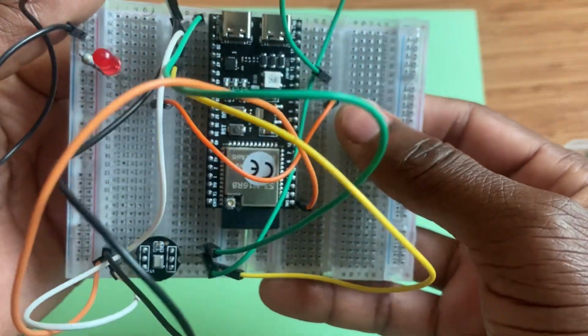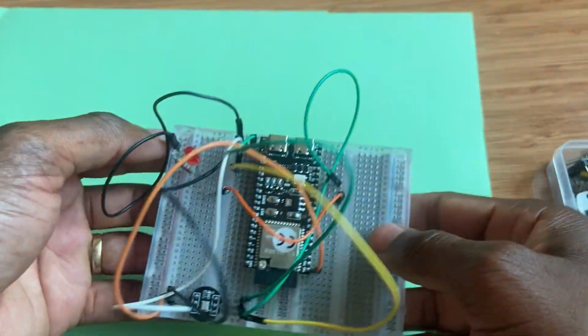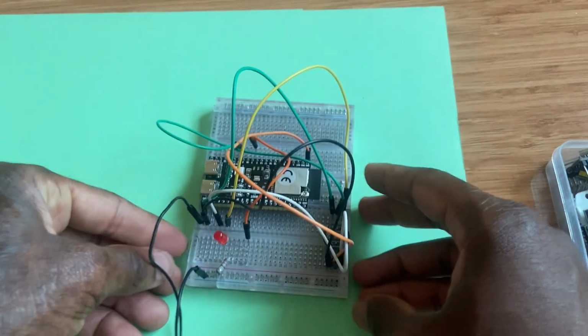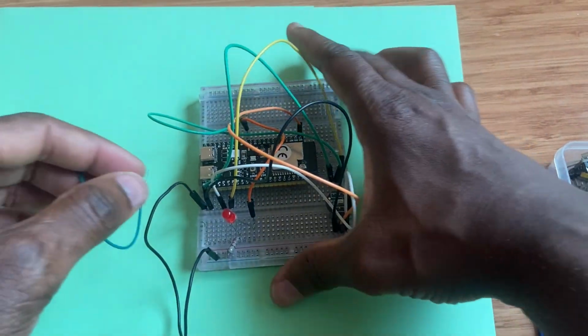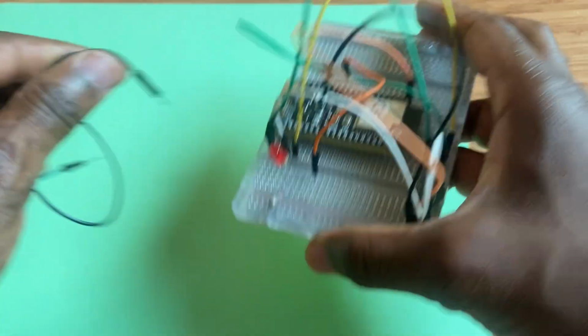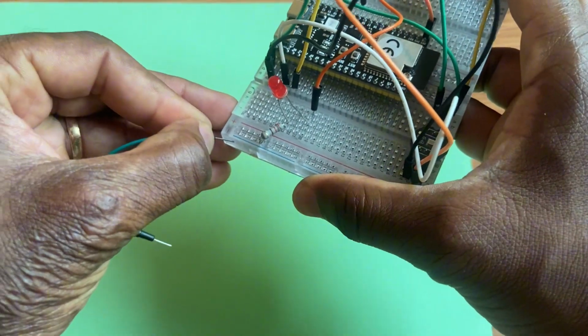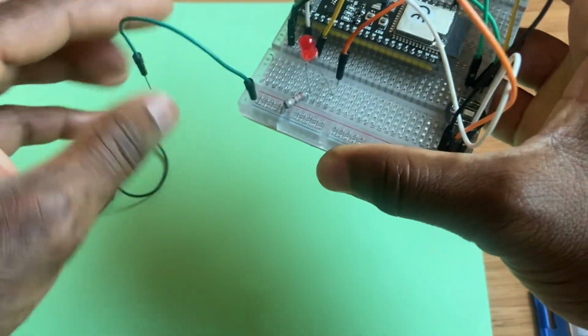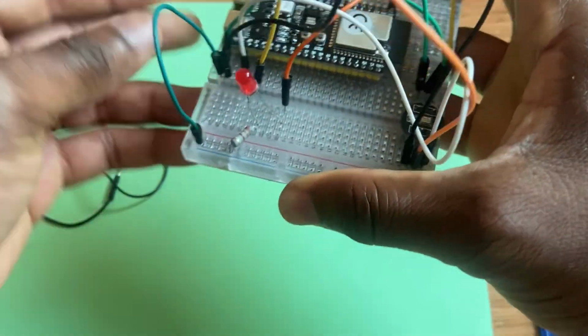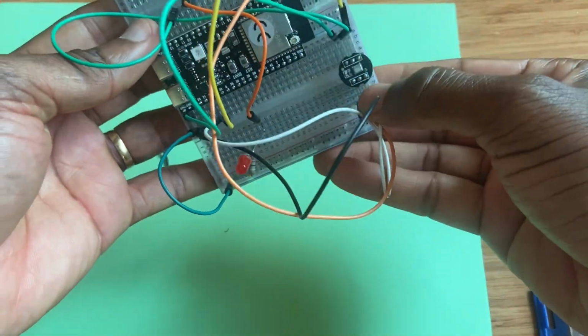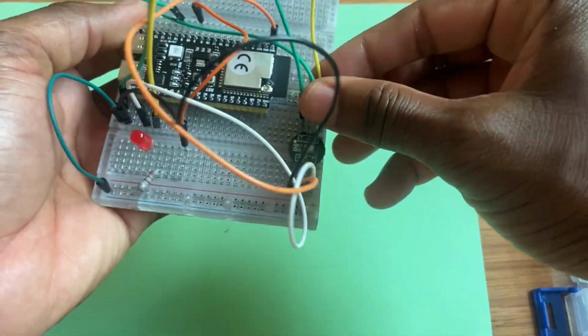Before we dive into the code, keep in mind that the INMP441 is widely used in teleconferencing systems, smart voice assistants, remote controls, gaming headsets, mobile devices, laptops, tablets, and IoT audio streaming systems. Now, let's head over to the code.